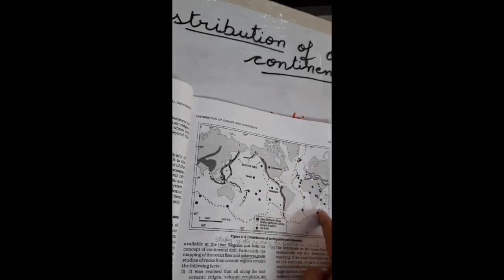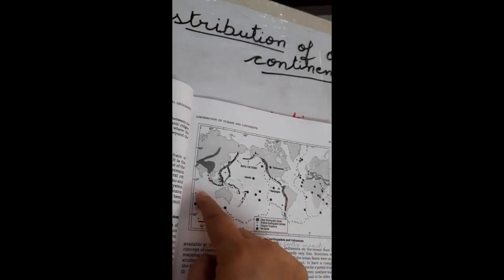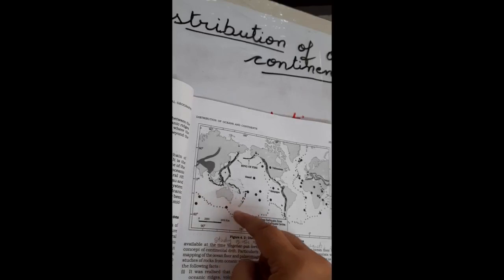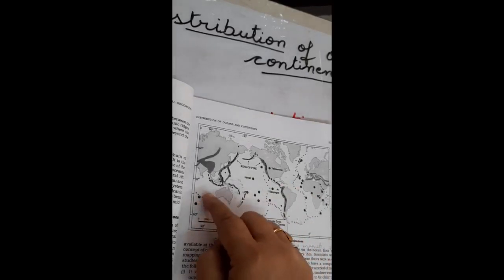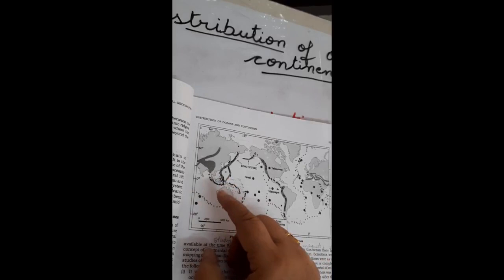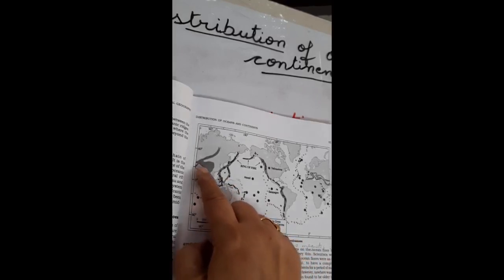Now this is the Indian Ocean. It is going here, coming here, and then it is dividing into two parts. One branch is going to East Africa, and the other branch is going up and crossing from Myanmar to New Guinea.